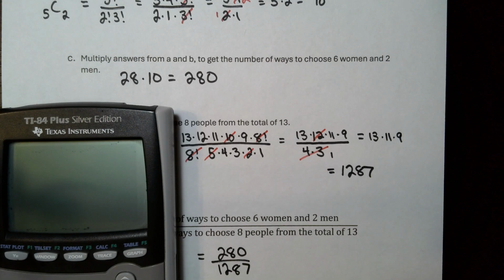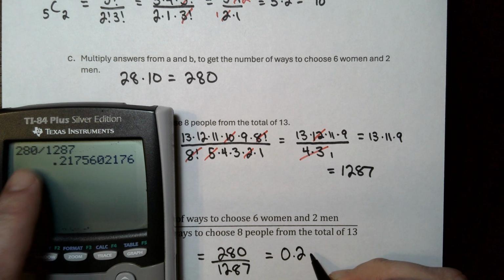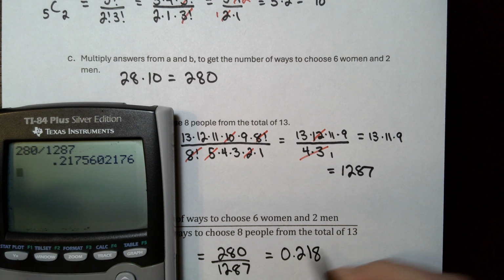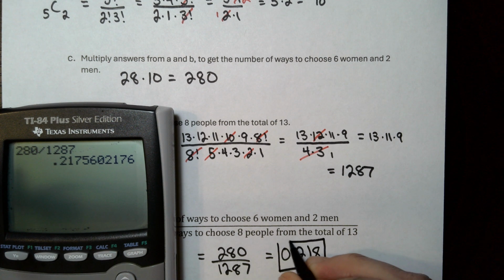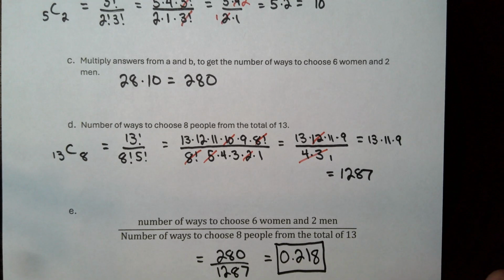So 280 divided by 1287, round to 3 decimal places, and you get 0.21, and the 7 goes up to an 8 because of this 5. So 218. So there's the probability, 0.218 out of a total of 1.